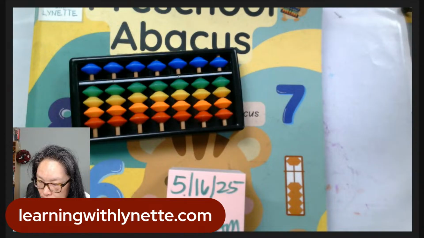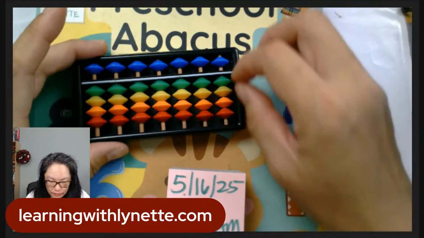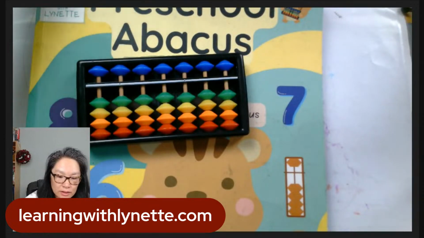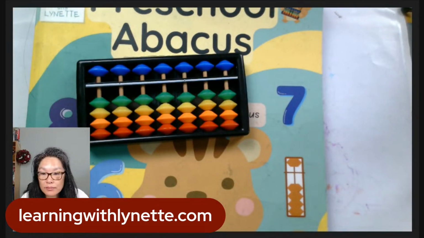Okay. So how are we doing? What are we doing? We are going to be working on the abacus. That's what we're doing. I need to get my sound effects.